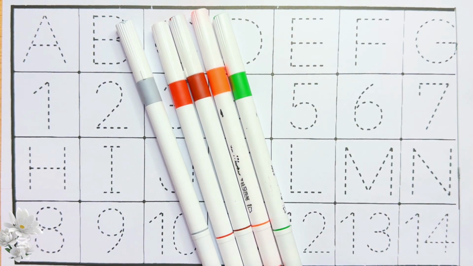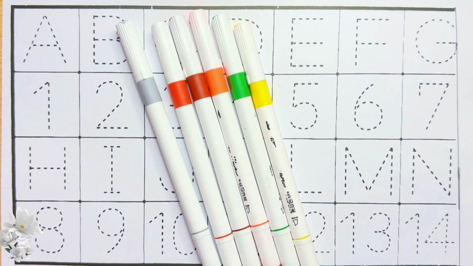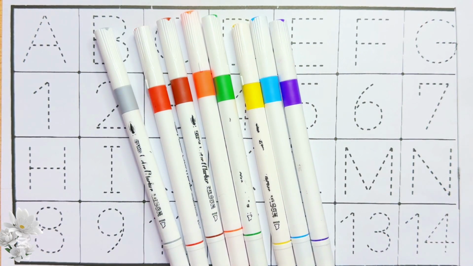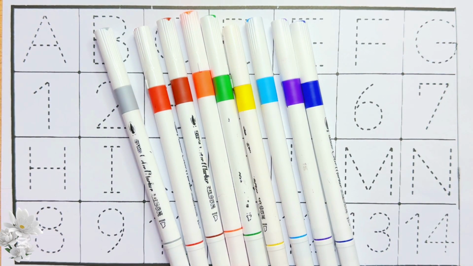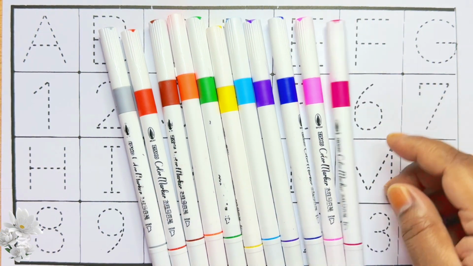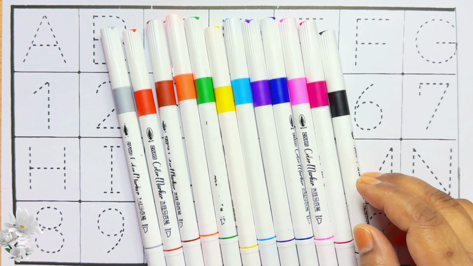Green color, yellow color, sky blue color, violet color, dark blue color, pink color, dark pink color, black color.